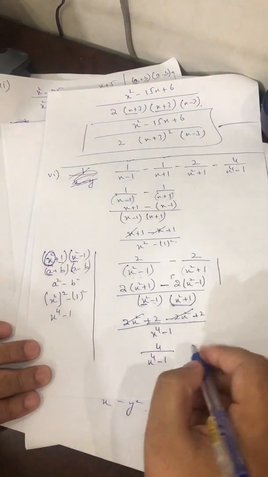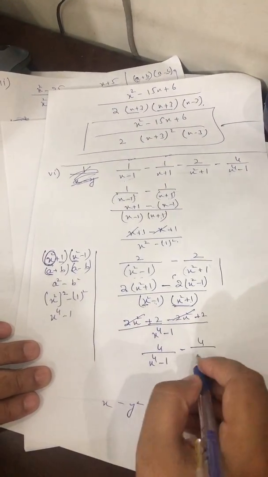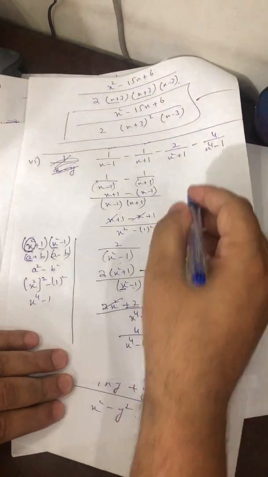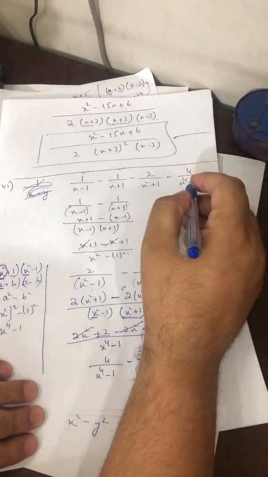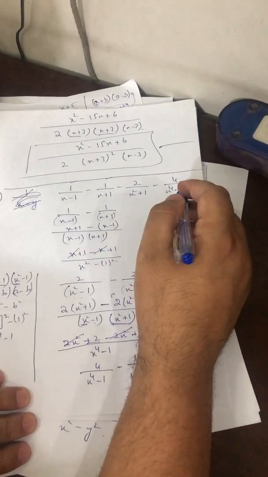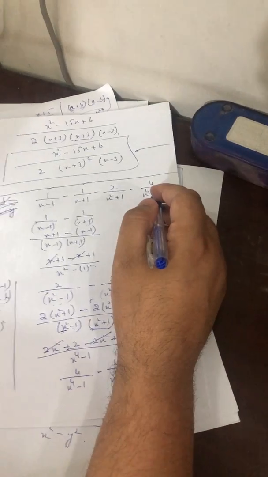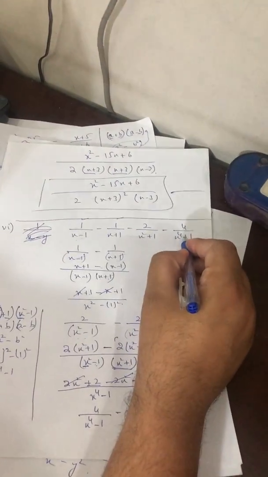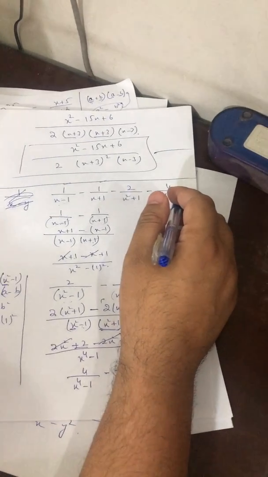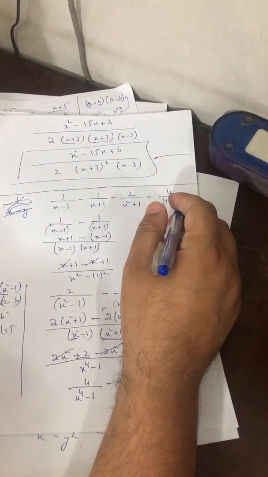Now there is a last term, which is minus 4 divided by x⁴ - 1. Next, take the LCM. There is a mistake, I think, in the question. I have written wrongly. Let me check it first. It should be positive, not negative. Let me confirm from the book.